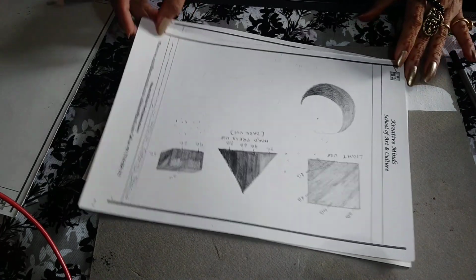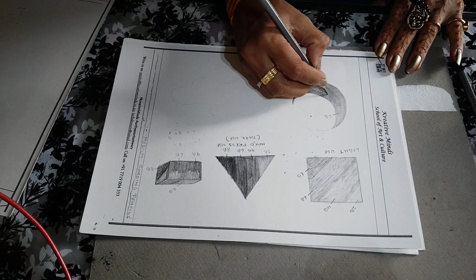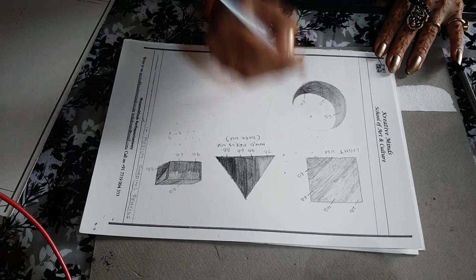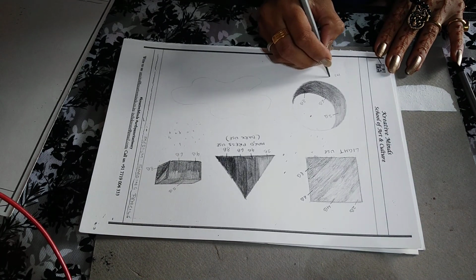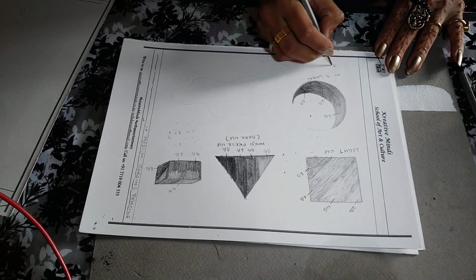There. So the pencils we used in this: 2B, 6B, 8B, in 3 layers, and then blending it.